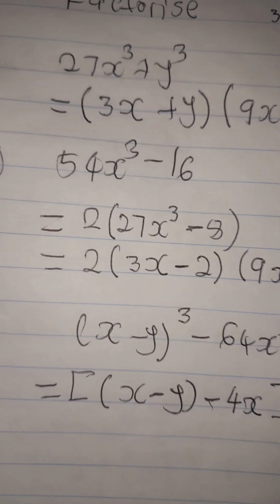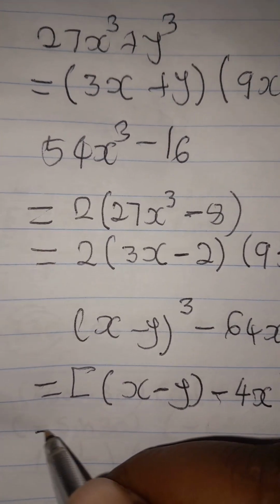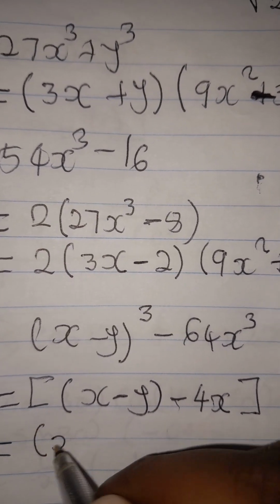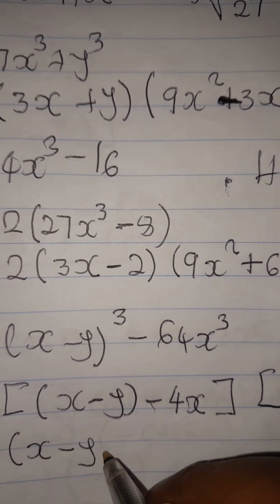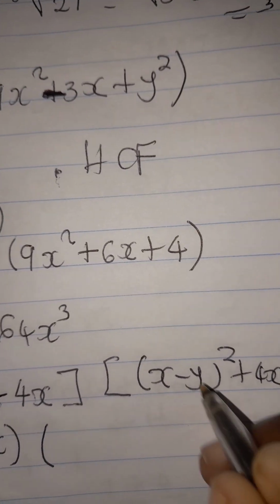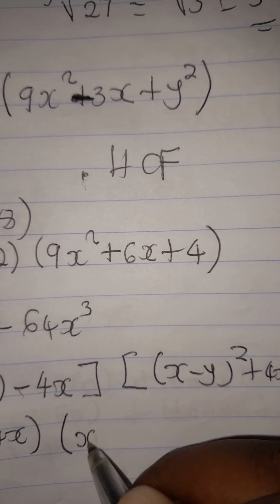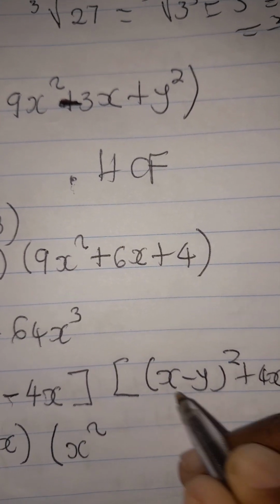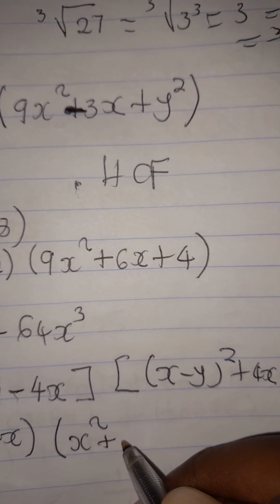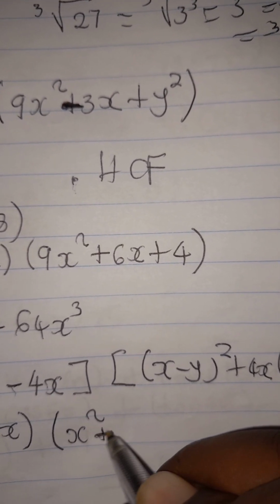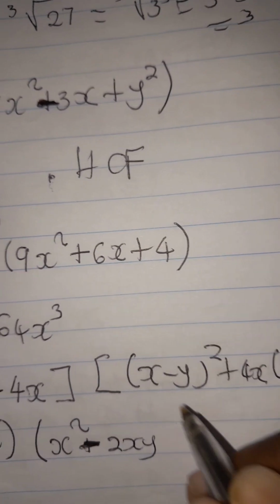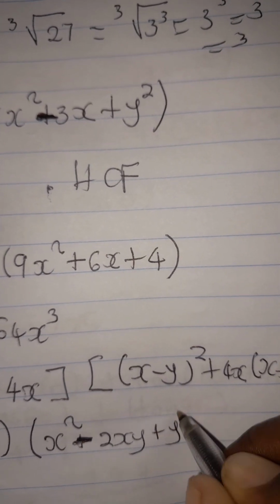Okay, we are not done. So let's work out the brackets because we do have like terms here. So we have x minus y minus 4x. Let's work out this part. Square the first there, that will be x squared. Then 2 times x times y, that will be minus 2xy. Then square the last, that will be y squared.